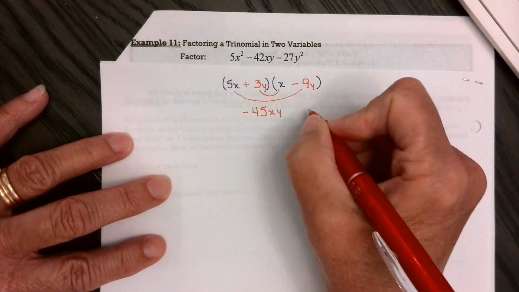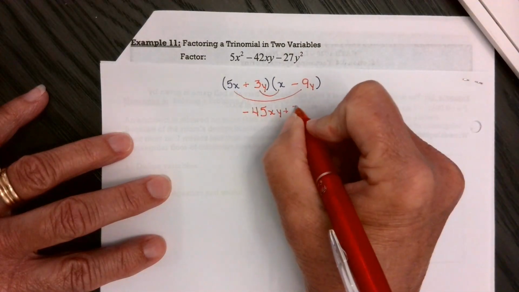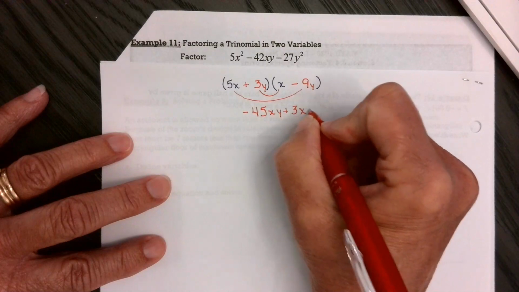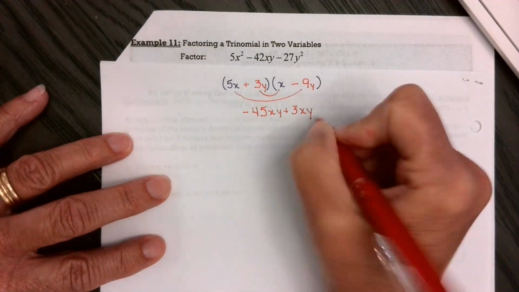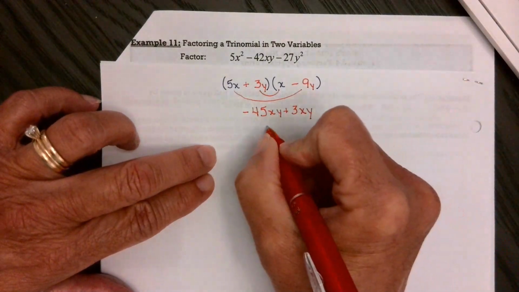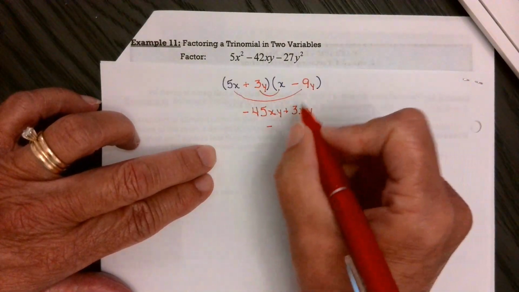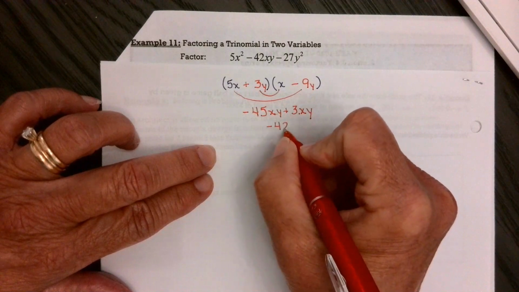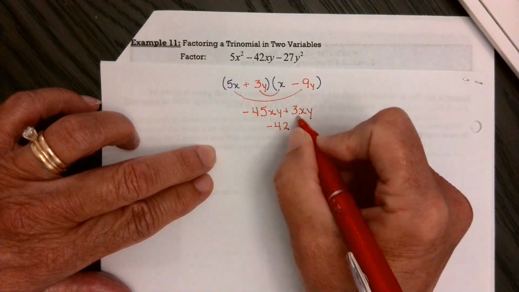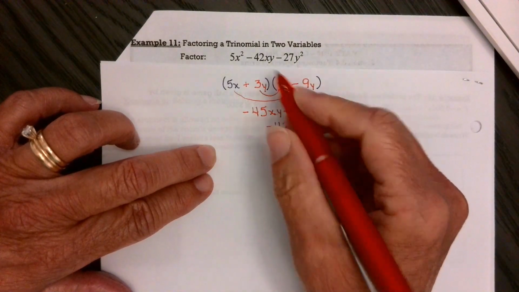Then you're going to say 3y times x. That's going to give me a positive 3xy. Doesn't matter what order. This way it just looks like xy and xy. You wouldn't want xy and then yx. That's just confusing. I always put it in alphabetical order. And that gives us negative 42xy.